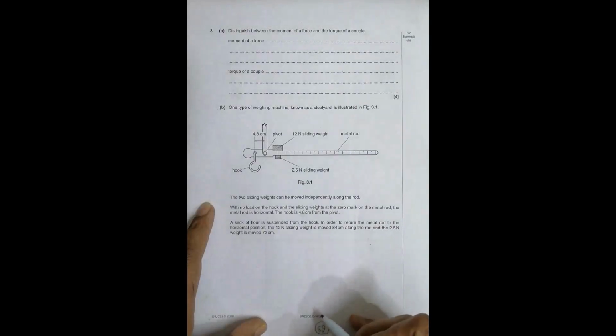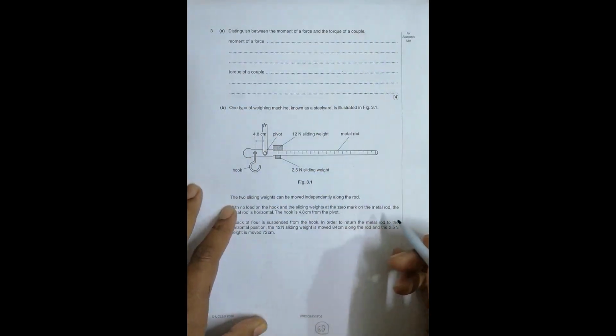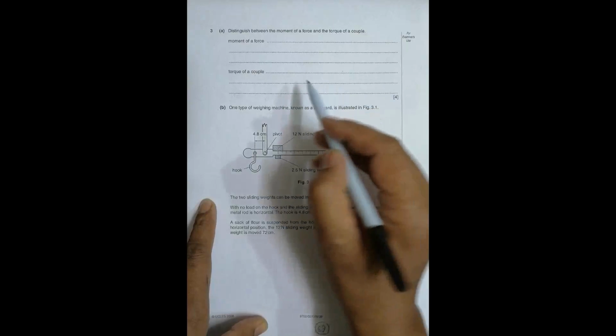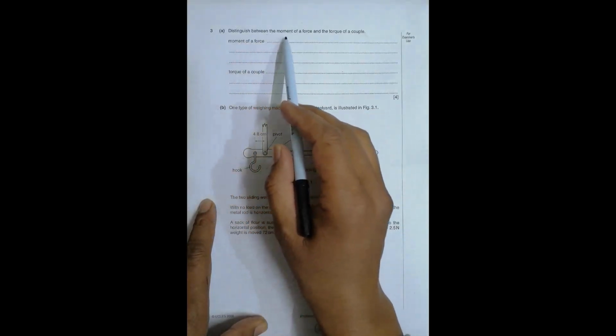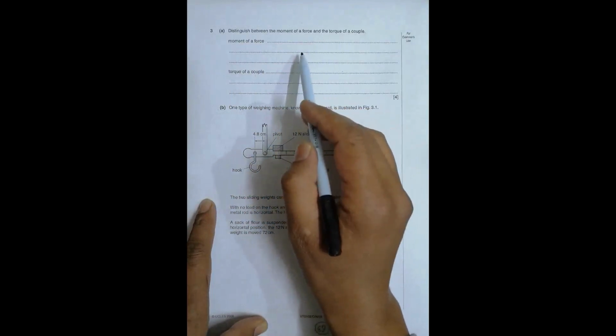Hello folks, this is the 2008 October/November paper 2, question number 3, and the question is again concerned with this chapter of forces. The first question is about definition. It says distinguish between the moment of a force and the torque of a couple.